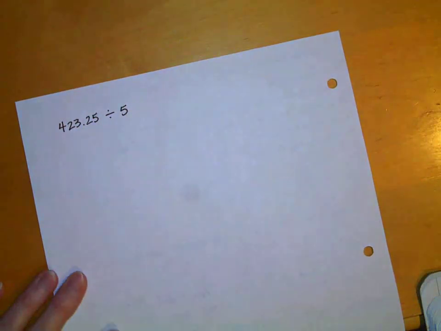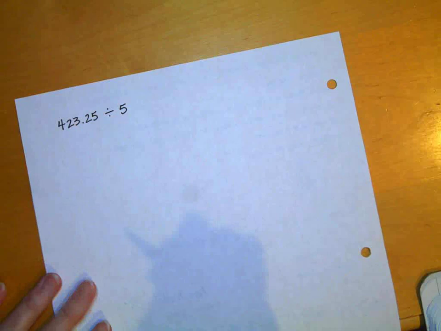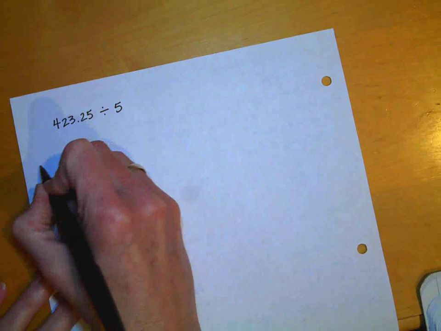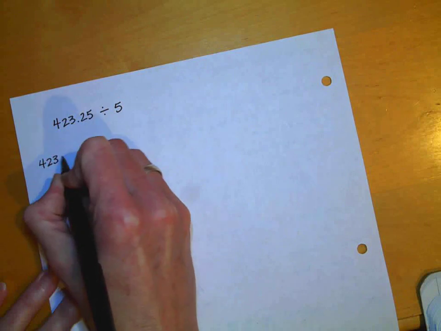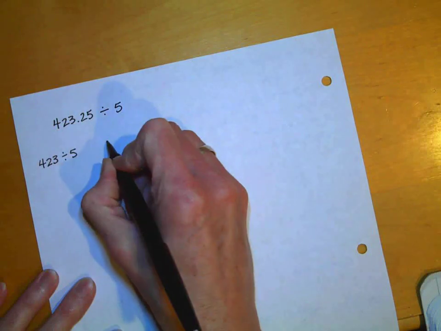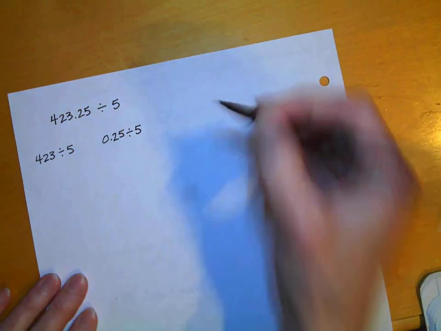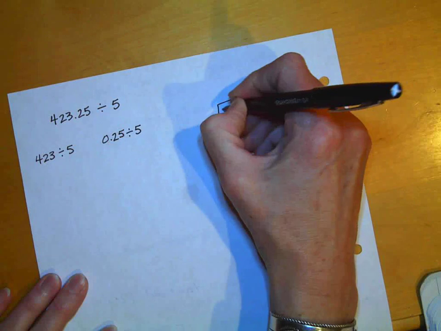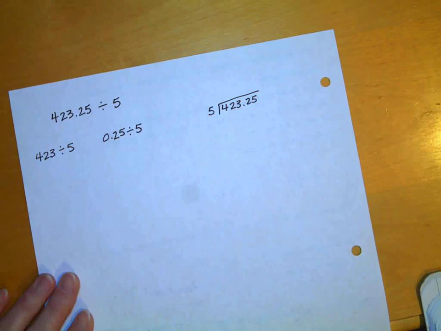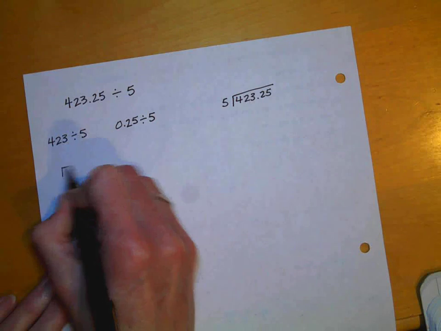So in order to do this, you could use exploding dots, okay, because we did learn how to do that, or you can just do your standard algorithm, or you can do it with all of the expanded forms that we showed you before. How you would do that is we would expand it out so that this one is really 423 divided by 5, right? And then we would do 0 and 25 hundredths divided by 5, so you could do that. Or you can just do your standard algorithm, which is 423 and 25 hundredths divided by 5. Okay, so that's not so bad. We can do it either way and figure it out.